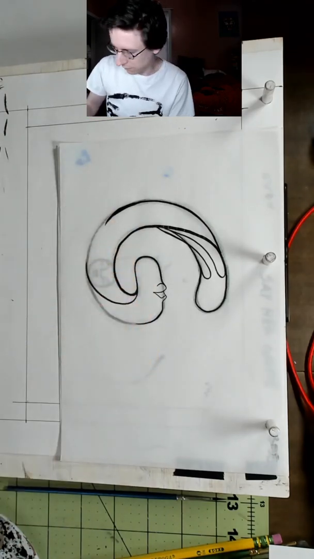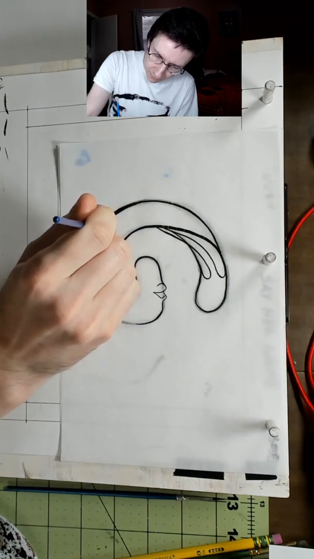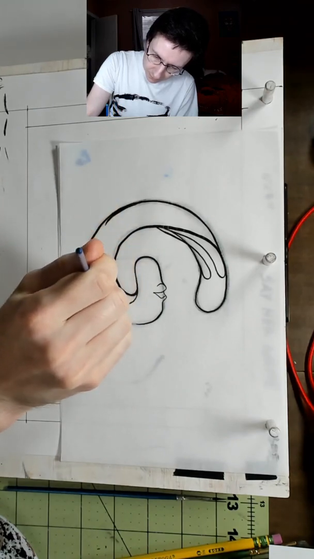I think I might have to adjust the positioning on this. Or I could just leave it. Let's see what it looks like.